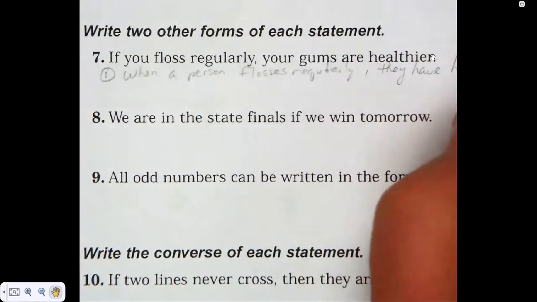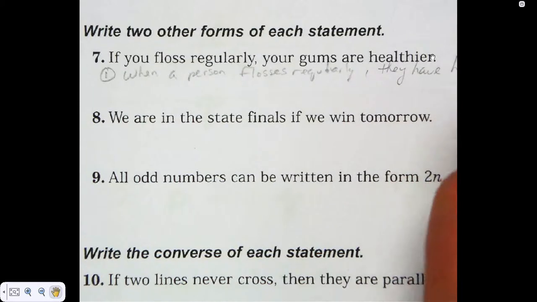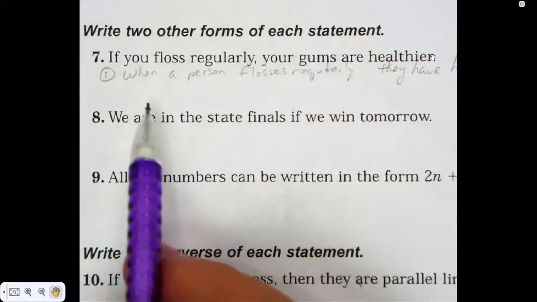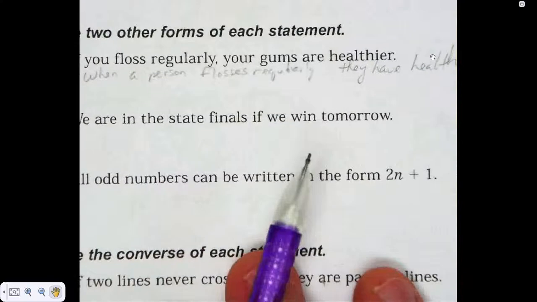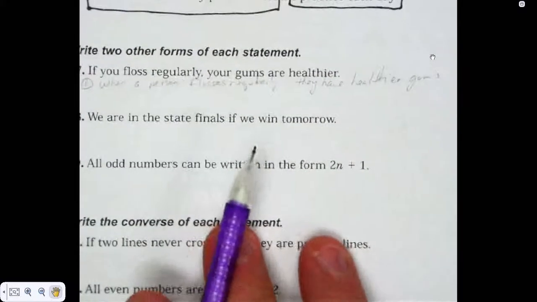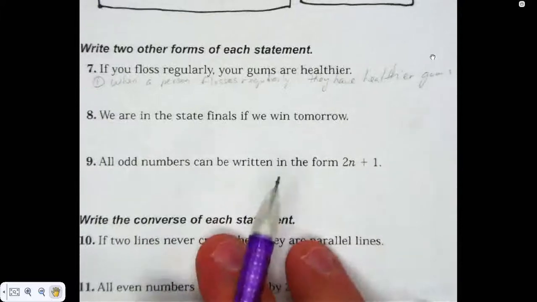Healthier gums. Did I say the exact same thing? The condition of the statement was someone flossing regularly. As a result, they had what? Healthier gums. That's one way.